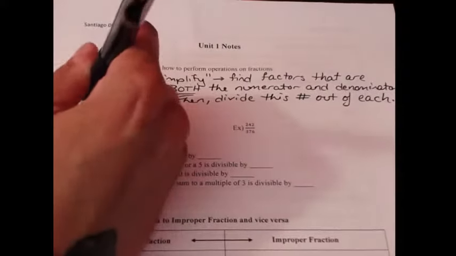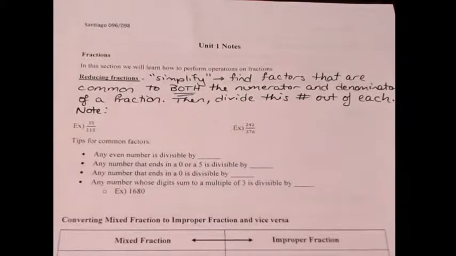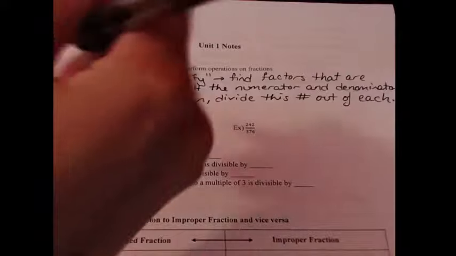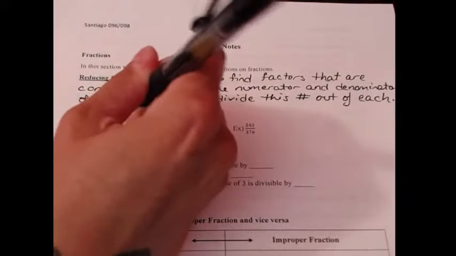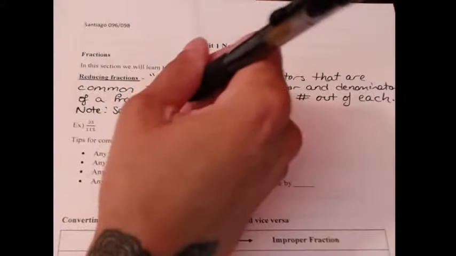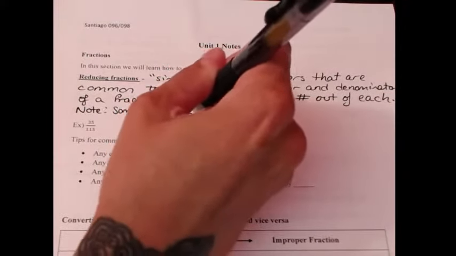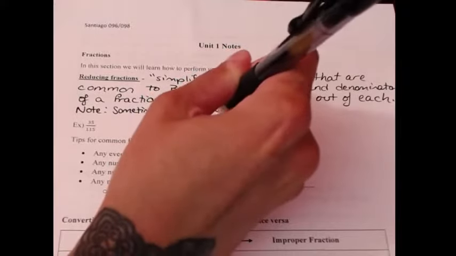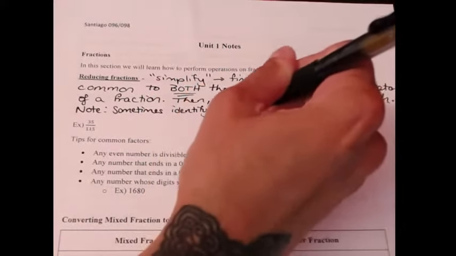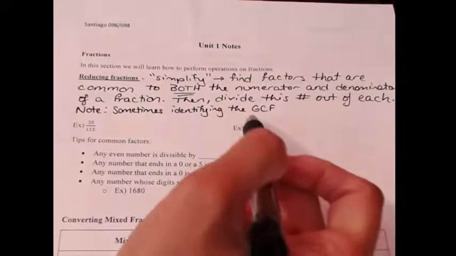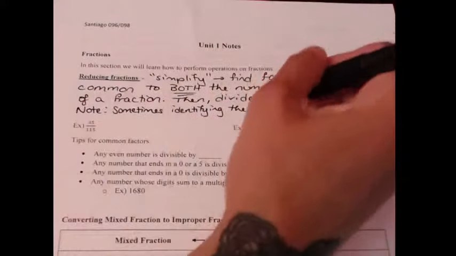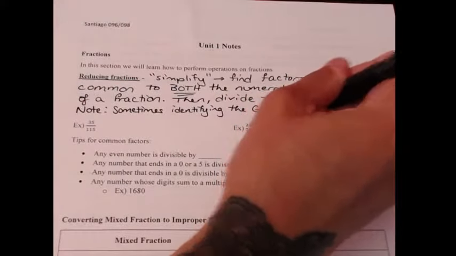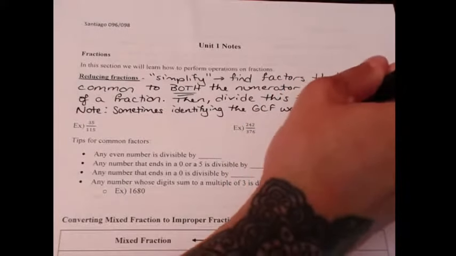So I'm going to write here, note, sometimes identifying the GCF, the greatest common factor, would be the most helpful.